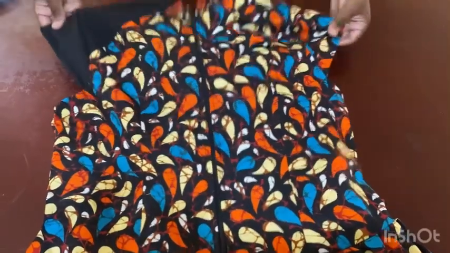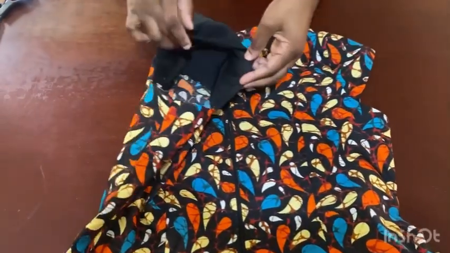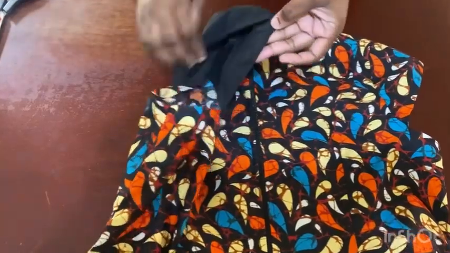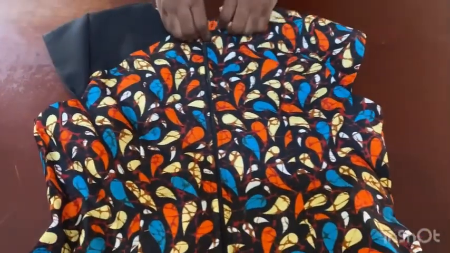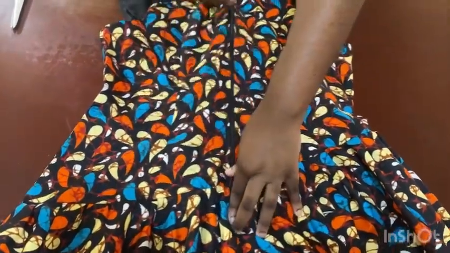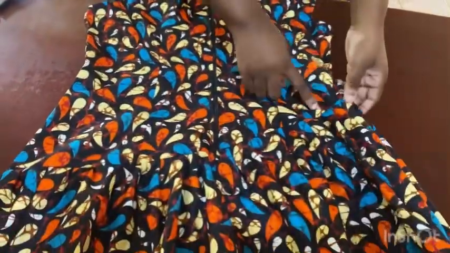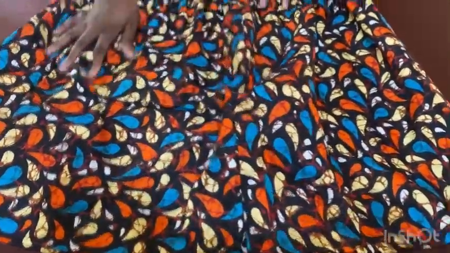So guys, this is it here. You see, I've joined it. This is the armhole here. You see lining here. This is the back. So I decided to show you guys the back first. So you see my zip here all the way. And then this is the asymmetric line here. This is my gather, the center line here.